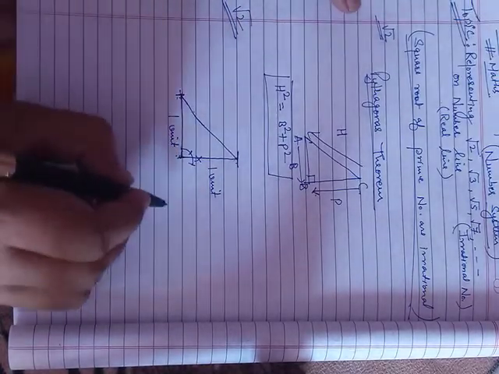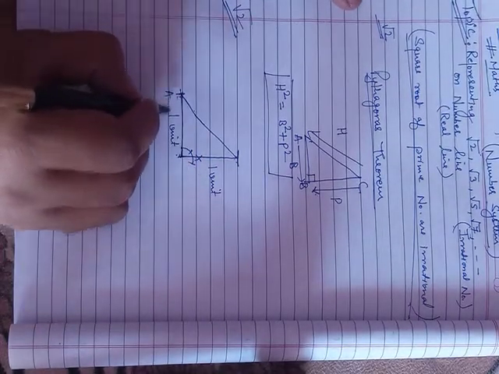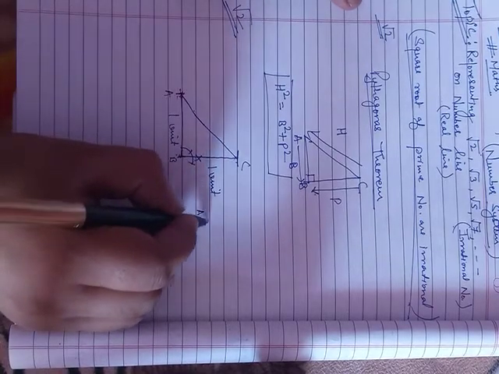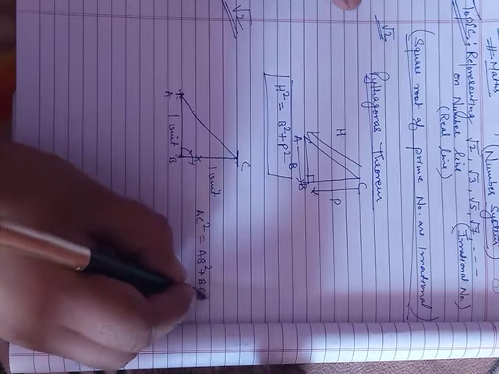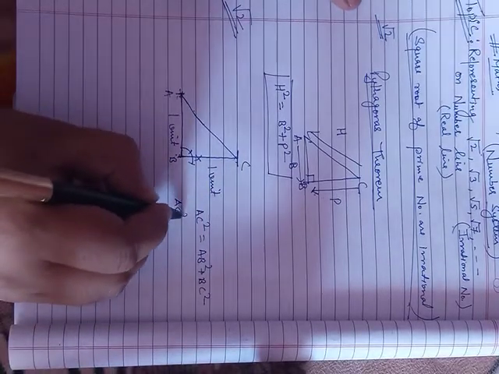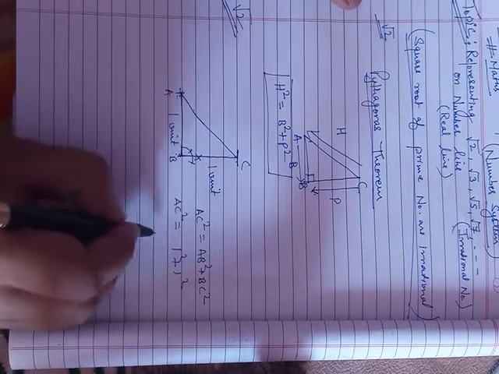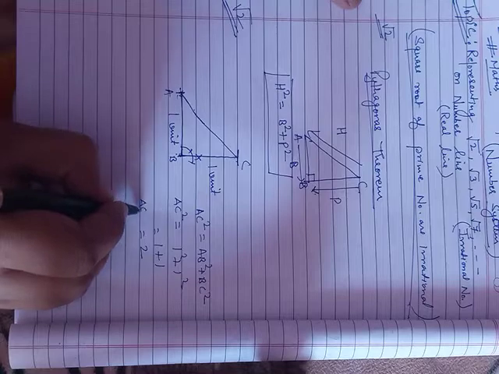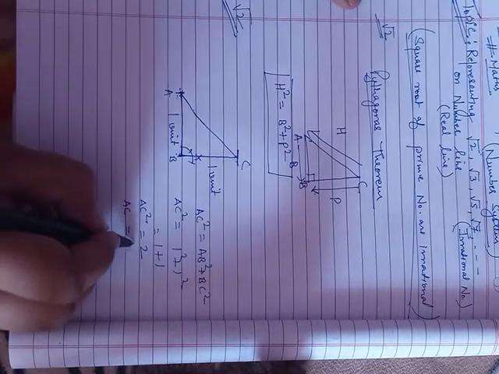Then by Pythagoras theorem, in this triangle ABC, AC square will be equal to AB square plus BC square. AC square will be equal to 1 square plus 1 square, that is 1 plus 1, that is 2. It means AC square is 2, therefore your AC is square root 2.